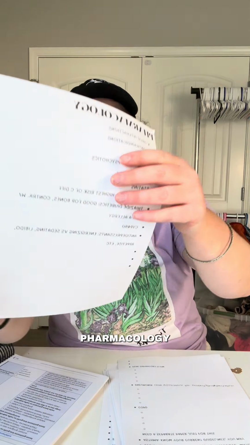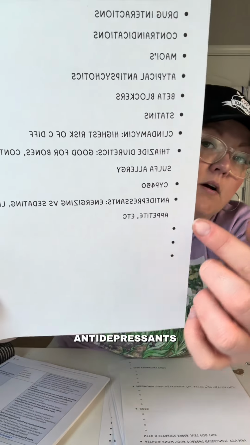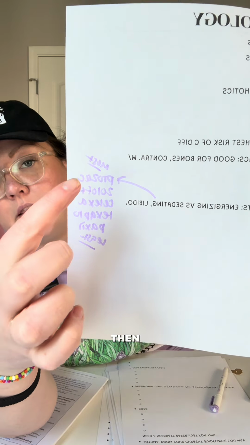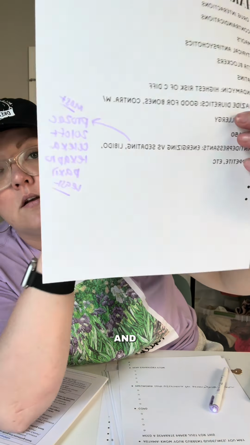All right, on my pharmacology paper, I have antidepressants, energizing to sedating. This is an example of when I would probably make a list off to the side here. Okay, so this is how I did it. I just put most to least, and then I listed them out and just drew an arrow over here. I don't mind when my notes are messy. I know some people do, but okay, that's how I would do that. Let's move on to question number 5, final question.